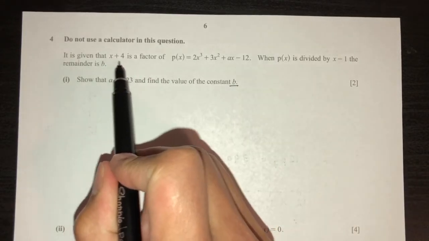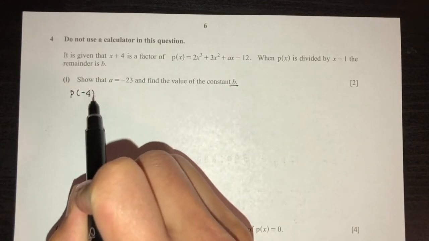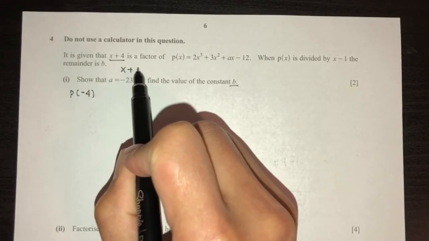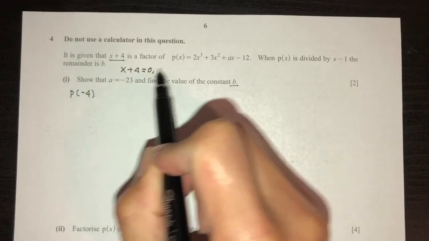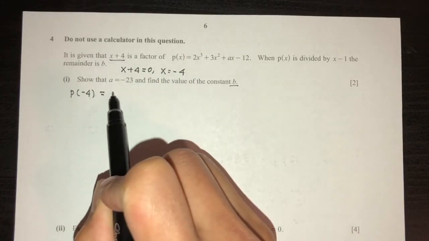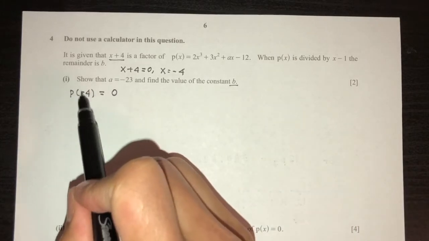Let's first use this information. So p of minus 4. Now where do I get minus 4? I have to take the factor here, x plus 4. I have to equate that to 0. x will be minus 4. That's why p of minus 4 has to be 0, because it is a factor. There's no remainder. Now we have to replace this value back in the equation.